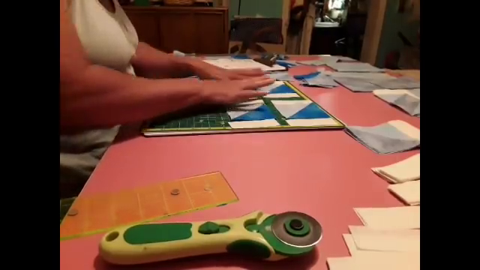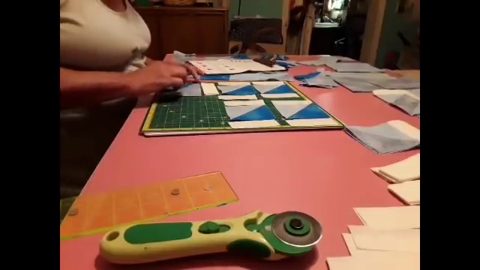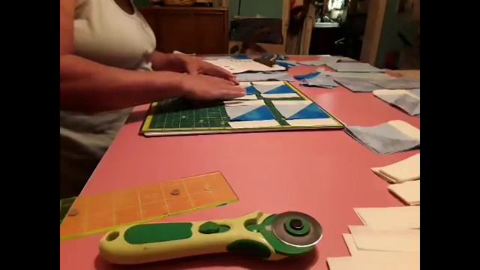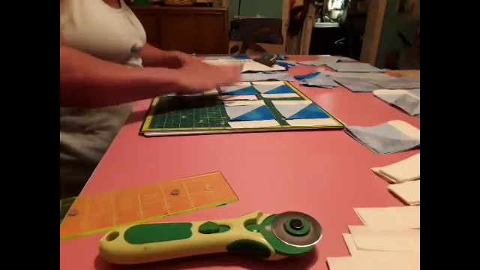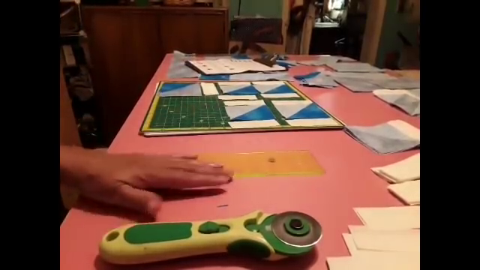Alrighty. So we're going to get all these sewed down. And then you're going to sew this one to this one. Okay? So when we get these right here, then we're going to sew these together. Alright, so there they are. We're going to sew them down.